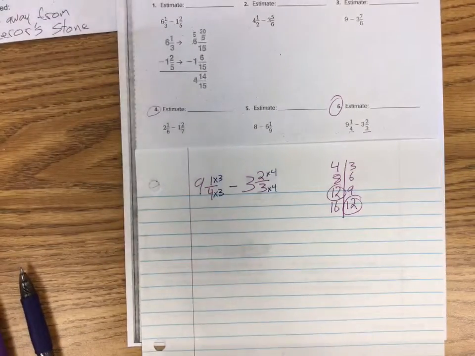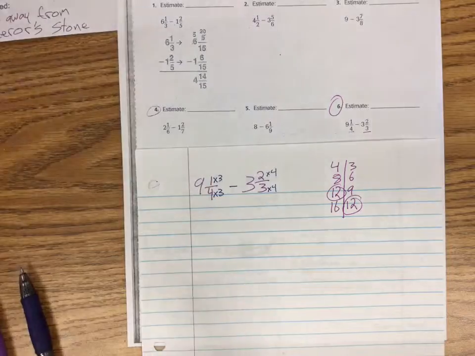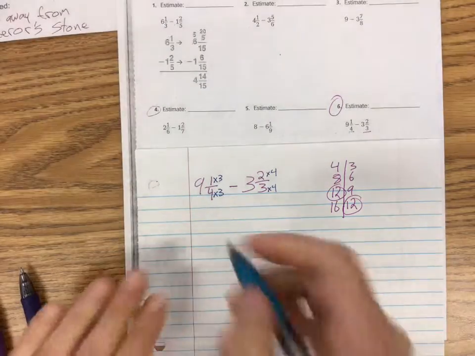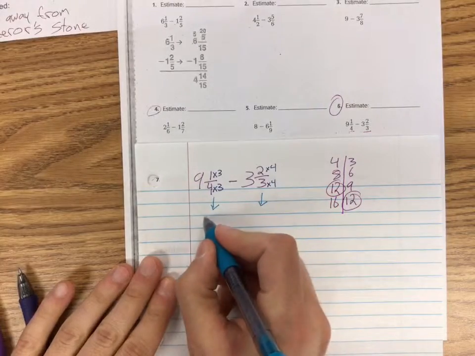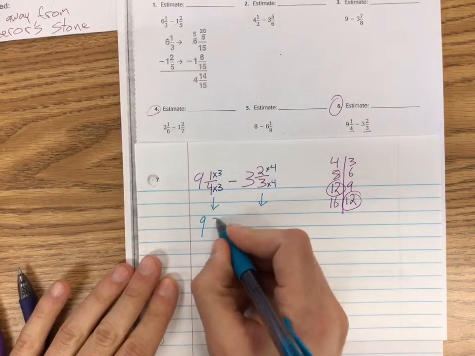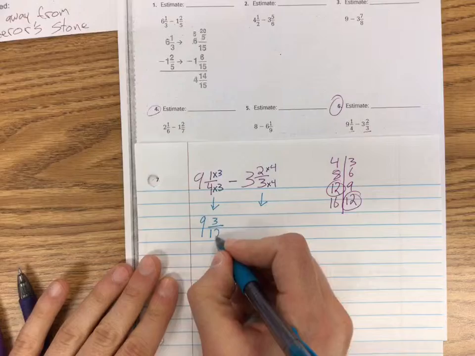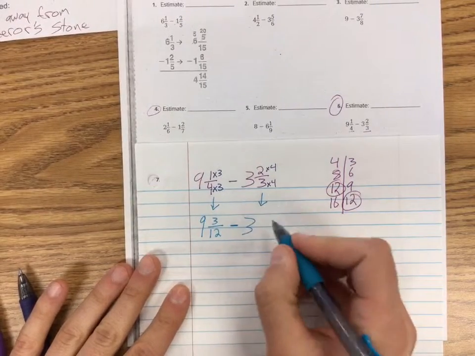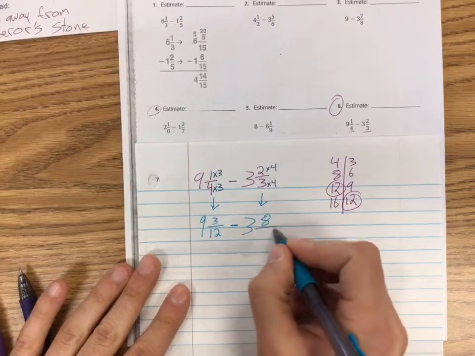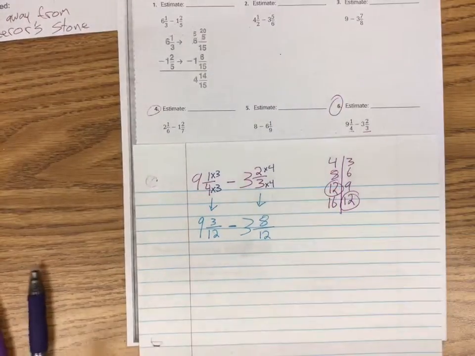And then, as we rewrite our fractions, do all our little multiplication problems, we have 9 and 3/12, and we have 3 and 8/12.